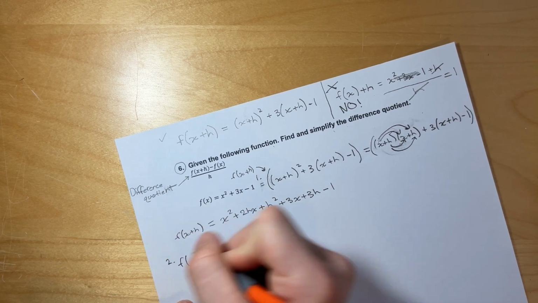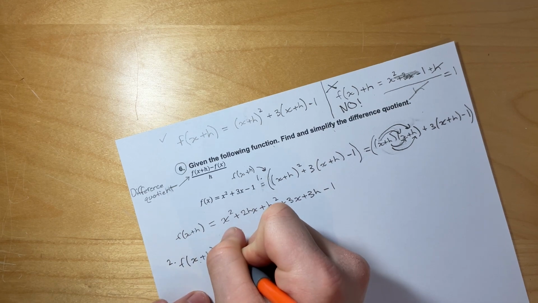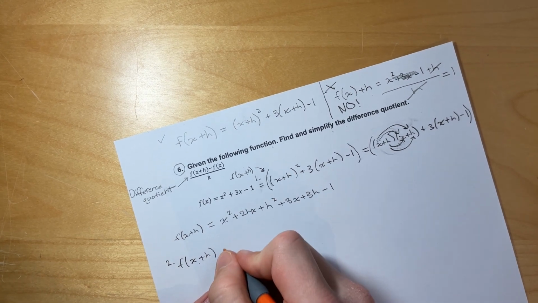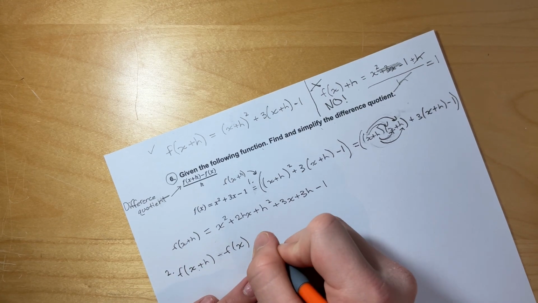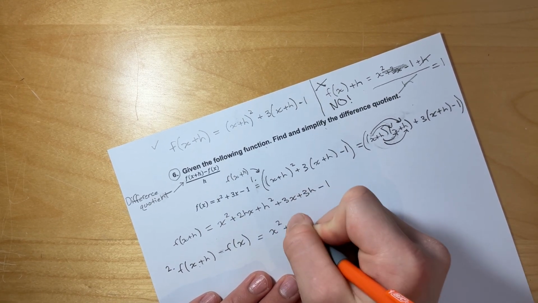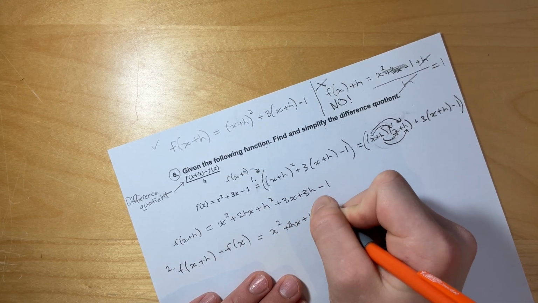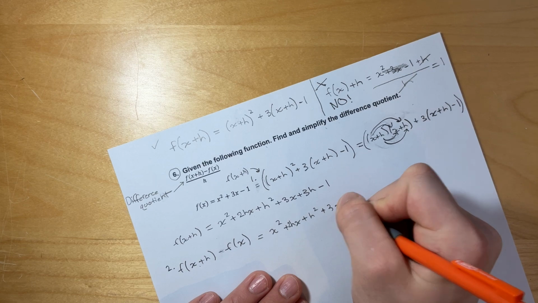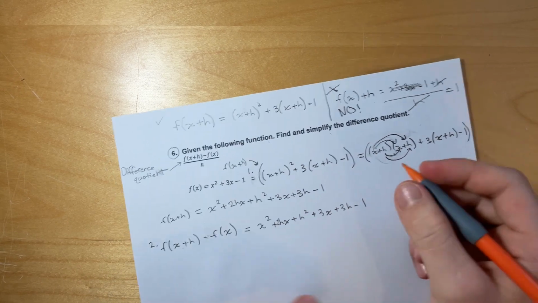This is step 2. f of x plus h minus f of x would equal, so then we have x squared plus 2hx plus h squared plus 3x plus 3h minus 1.